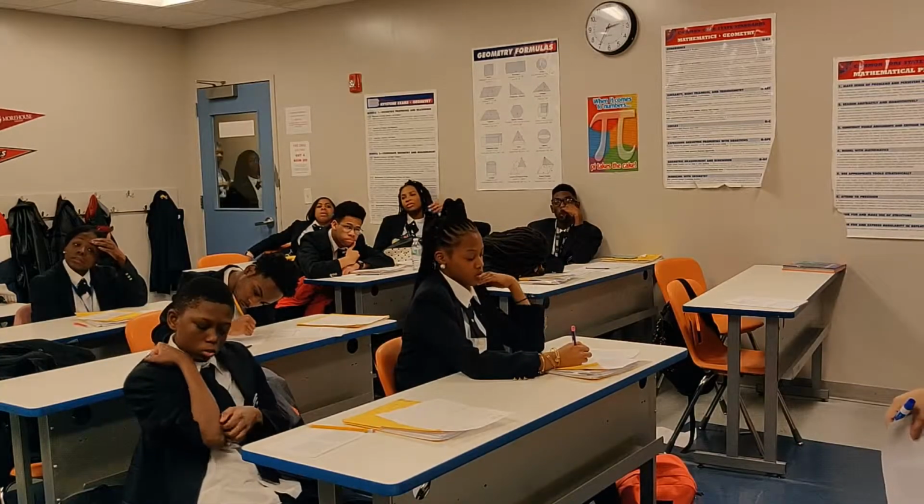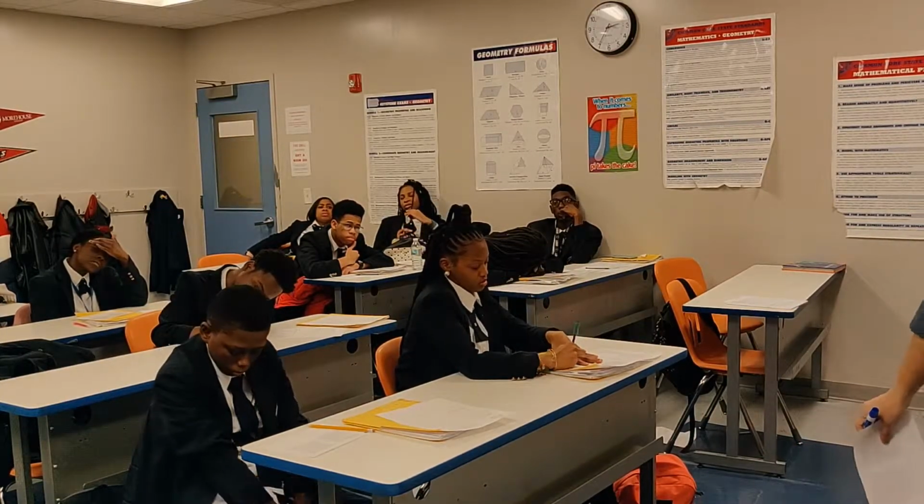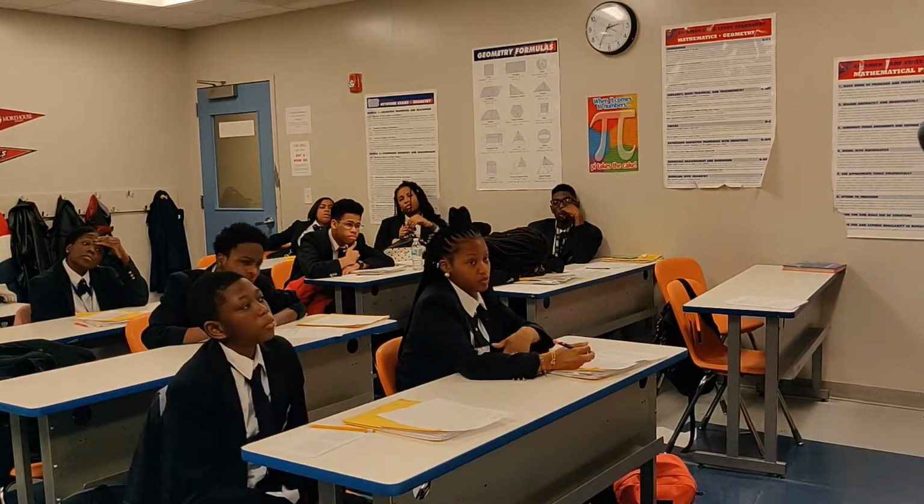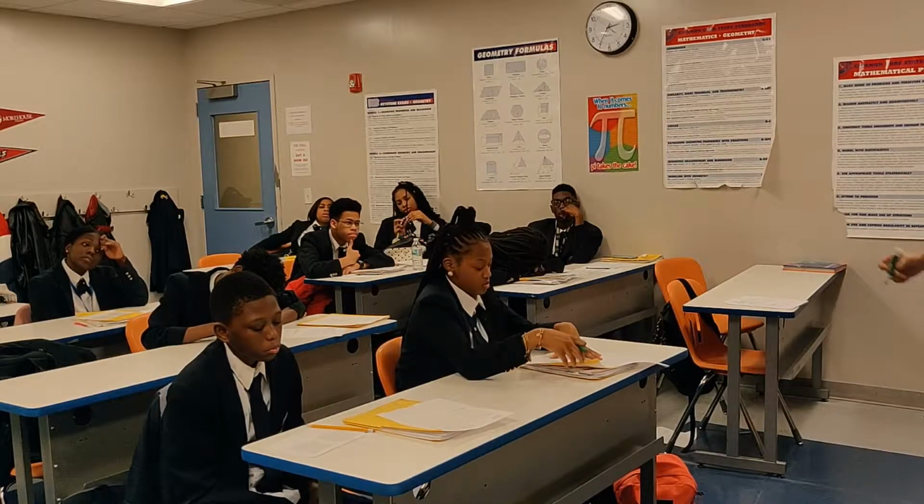Is there positive 0? So it's going to be on the other side. Correct. So it's going to be on the other side, right? So how do we graph it? Which way am I going?